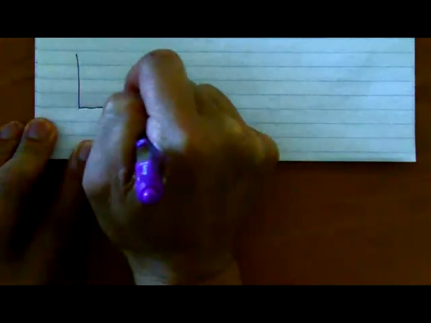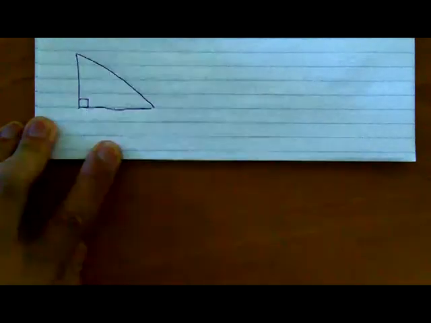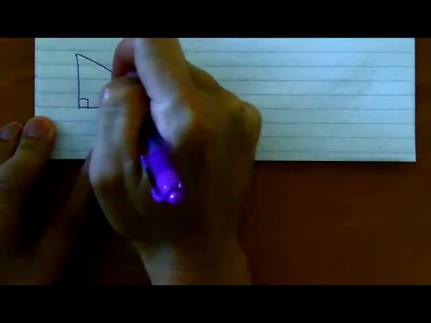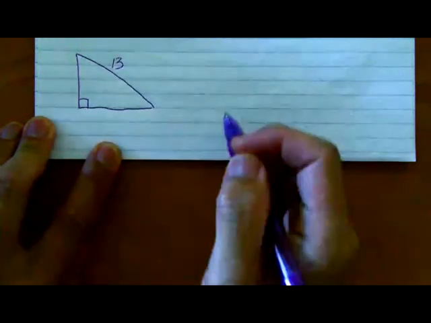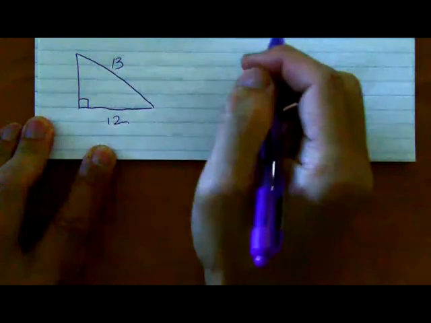You have another right triangle. Let's say this side is 13. Let's say this side is 12. We need to find this side.